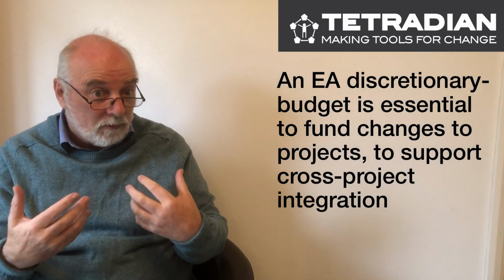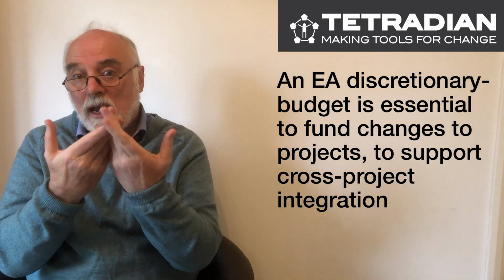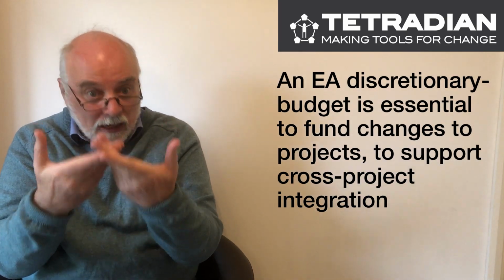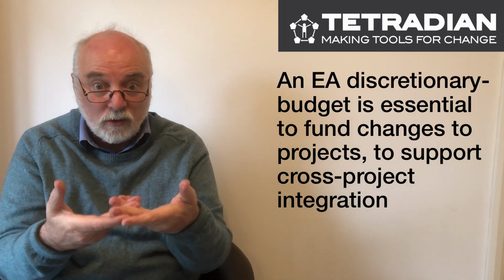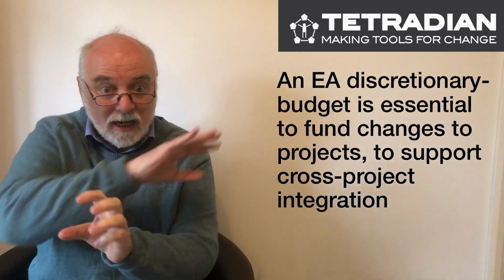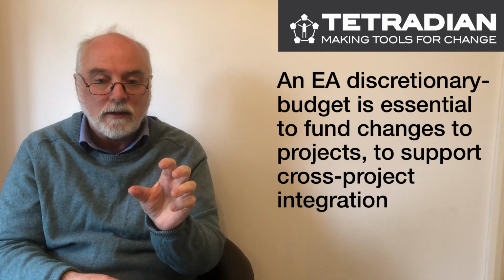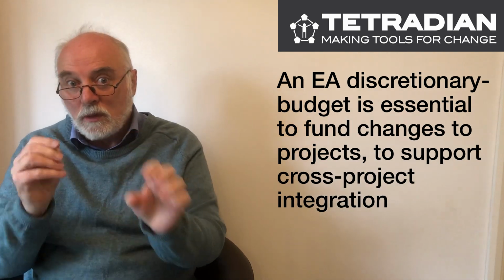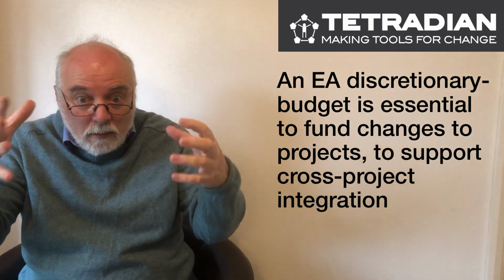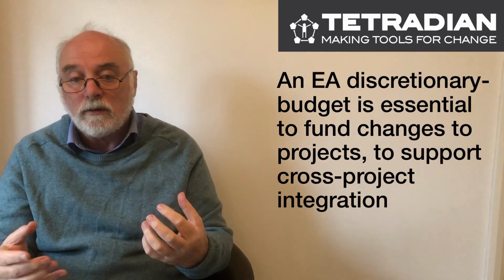Now we had a small discretionary budget where we were allowed to encourage people and provide funding for small changes to a project to connect things together to make them work better. But we could do that only because we could see from the capability map what connected to what.